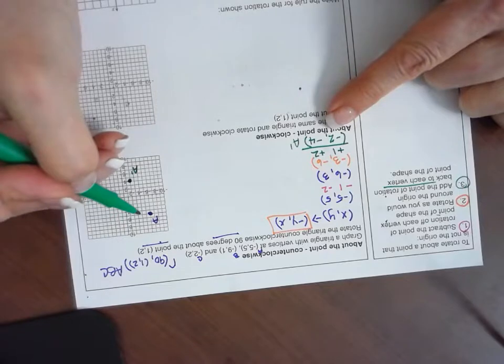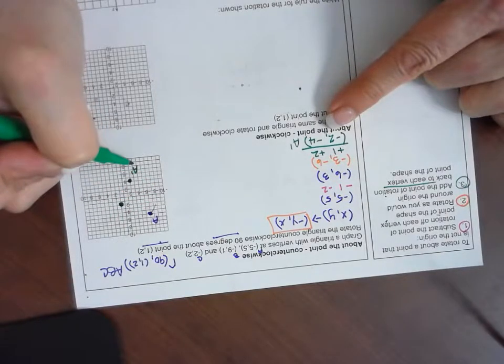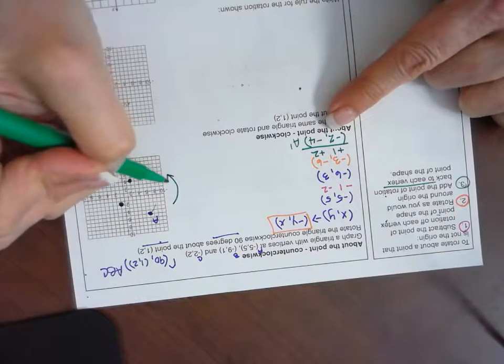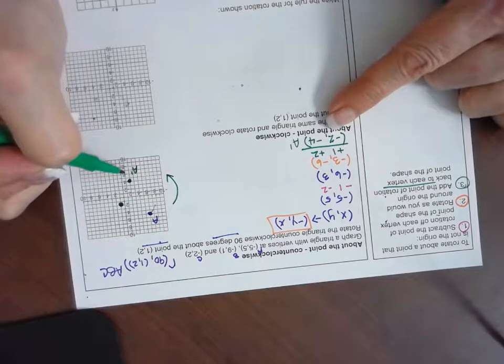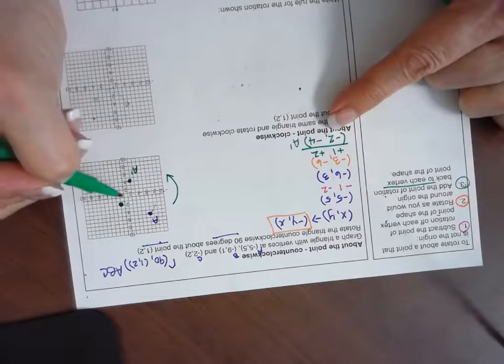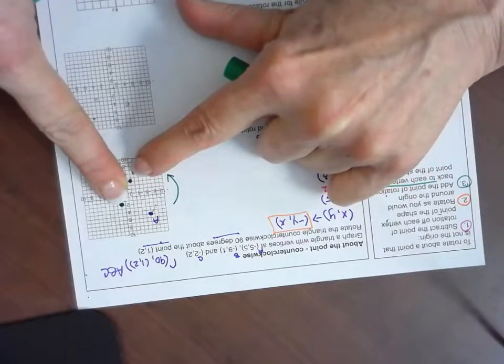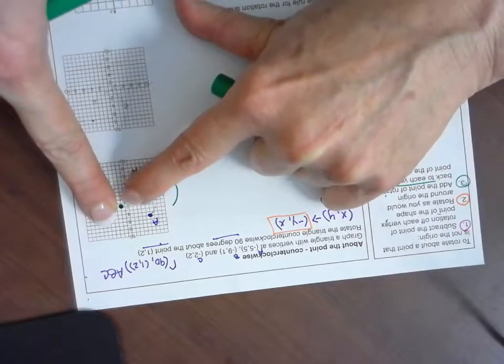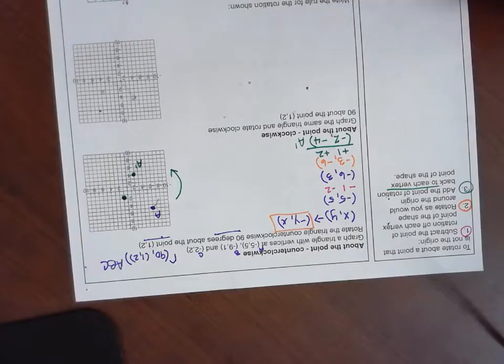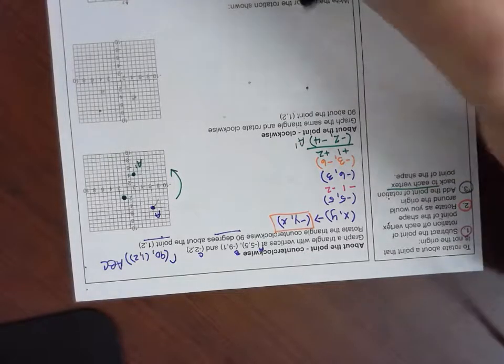Okay, so I'm going 90 degrees counterclockwise about the point, so that makes sense. It's going to go there. And if I had been at the origin, if you think about it, if I had been here, it's just going to be about a little here. So it's kind of like it shifted up a little bit. But then I just need to do that for each of the points.